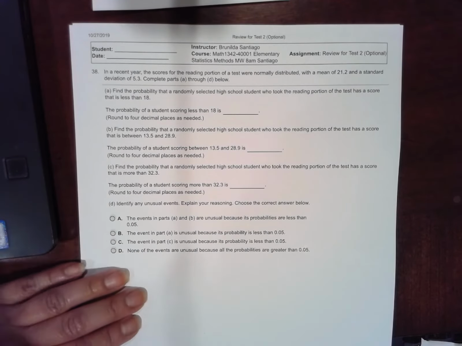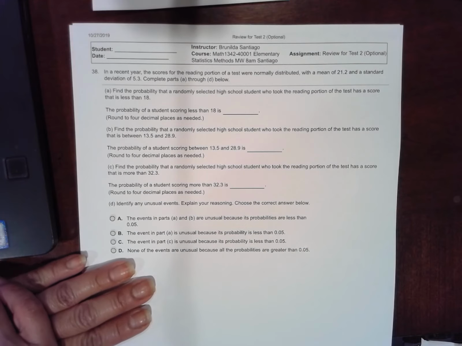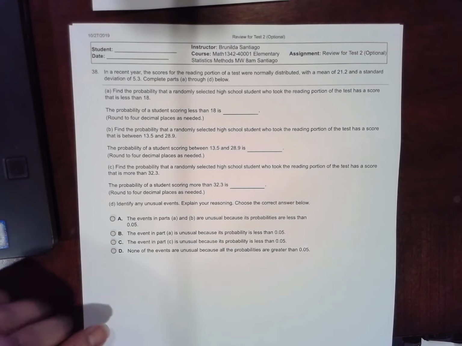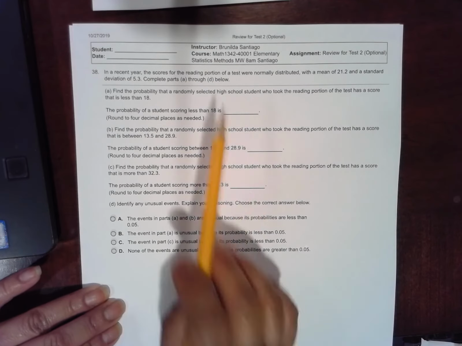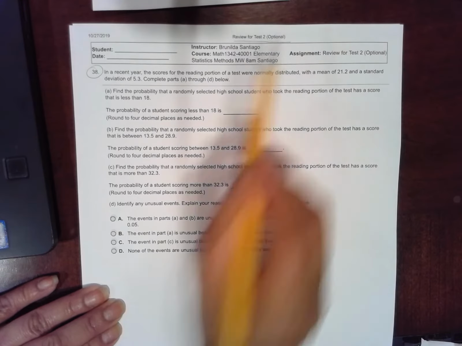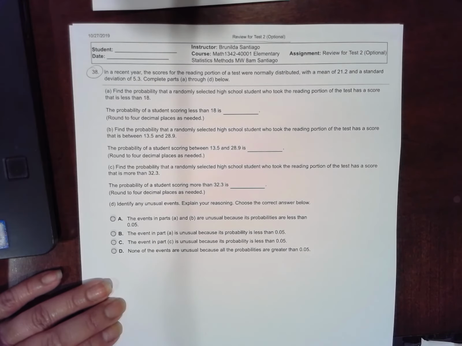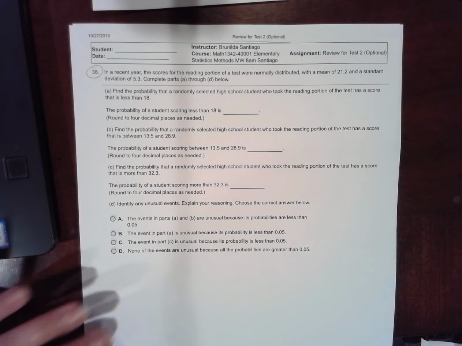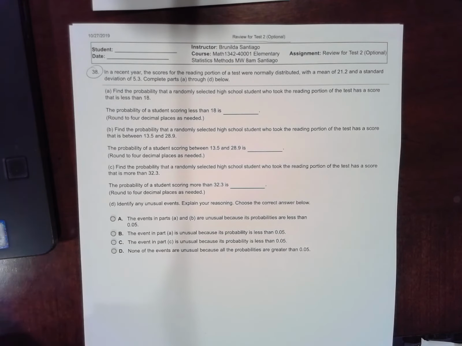Hello everyone. The other two questions that are going to be in the Show Your Work will be similar to question 38 from the review for test 2. It is an optional review because it has a lot of questions, but specifically question 38 is going to help you see the other two questions that are going to be the type that will be on the test.